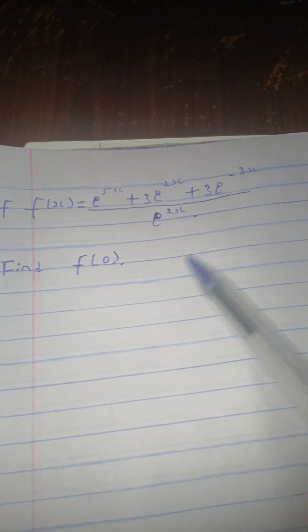For any functional problem, if we have f of p is equal to y, this P is always known as the image, while the Y is known as the output. So it's important to know this. This P stands for the image and the Y is always for the output. In this problem, we are looking for the output of this image.